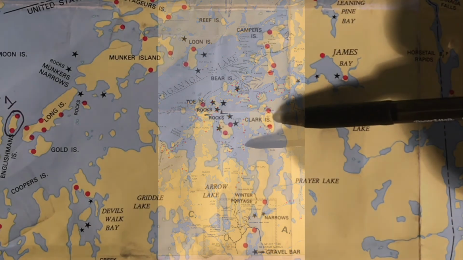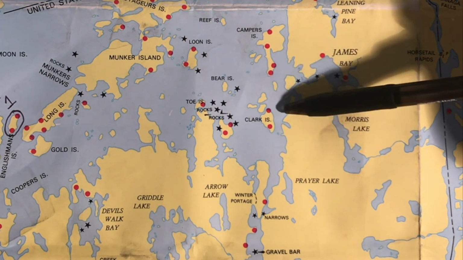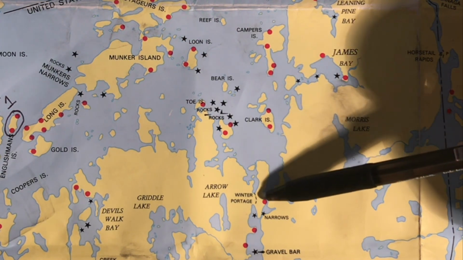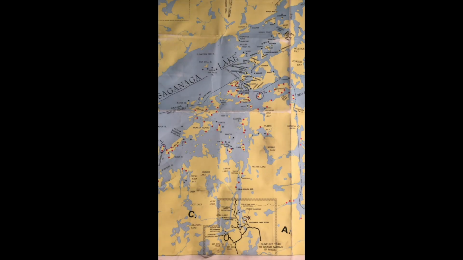So we loaded our canoes, we cut across to the mainland here, and then we just followed the shoreline because that makes it easier for navigation. We cut down through Camper's Island, kept going along here, shooting between the mainland and Clark, and then back towards that same channel that we came out of. That was just a little bit of a trip review for you guys.